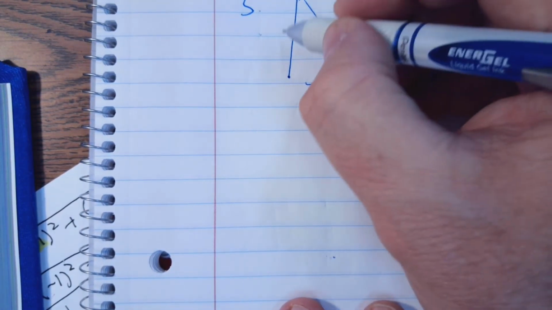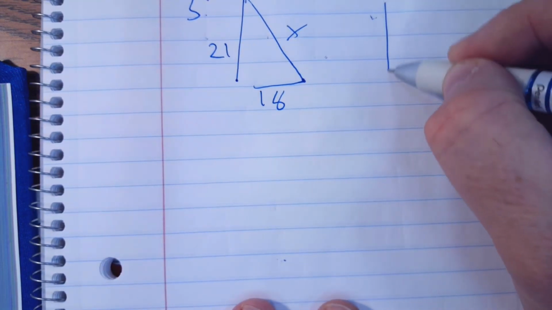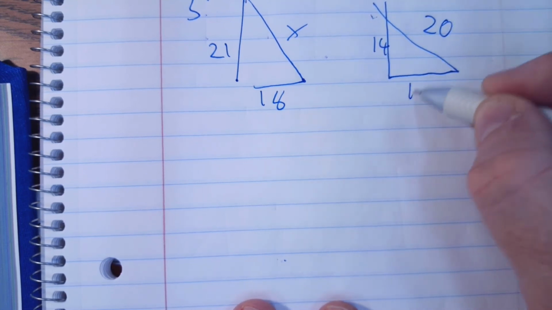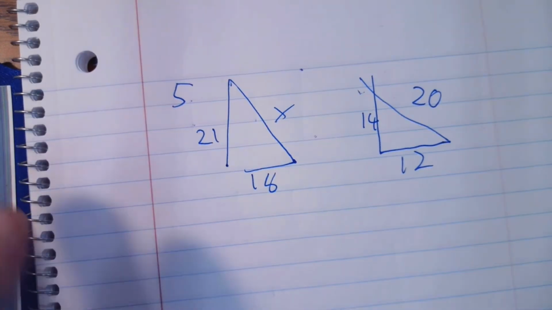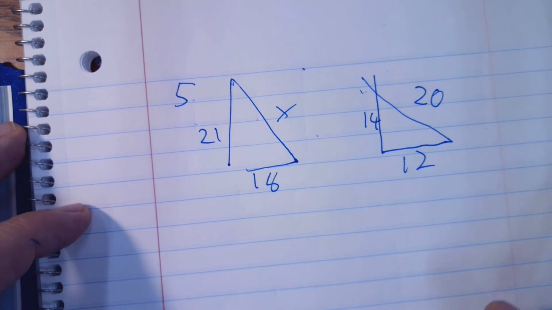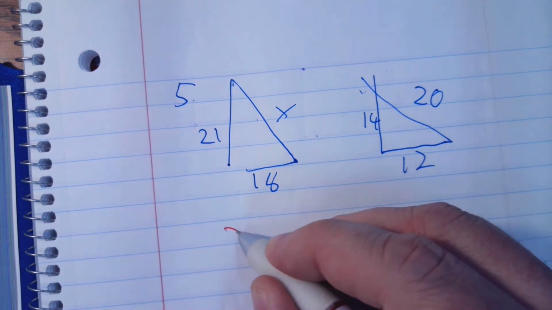5. The polygons are similar. Find the value of x. Okay. And I'm just going to sketch this real quick. That's terrible. 20 and 12. Okay, so basically what I need to do is I need to find the scale factor between this shape and this shape. Okay, so it looking to me like maybe 21 goes with which? 14?